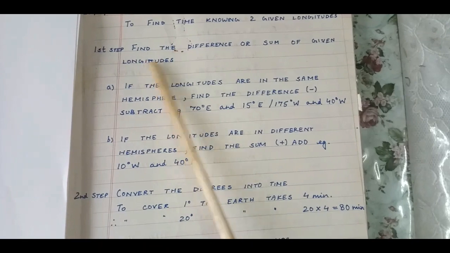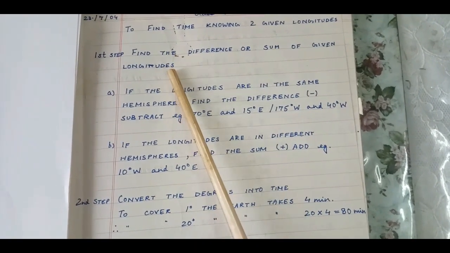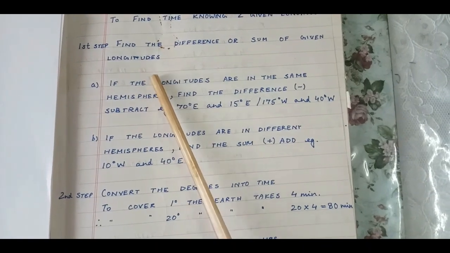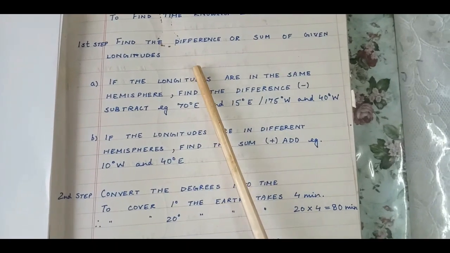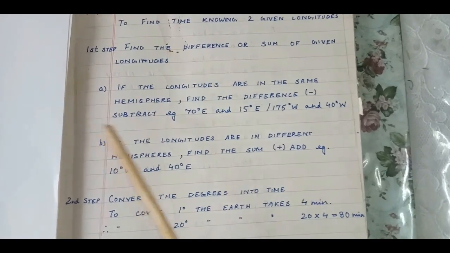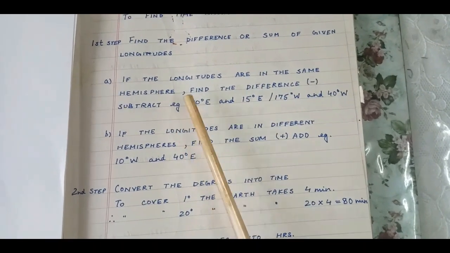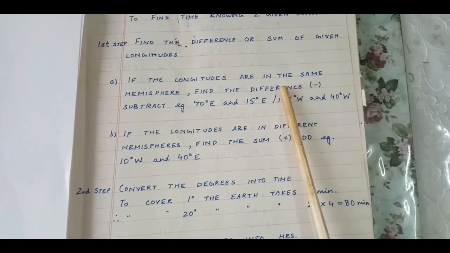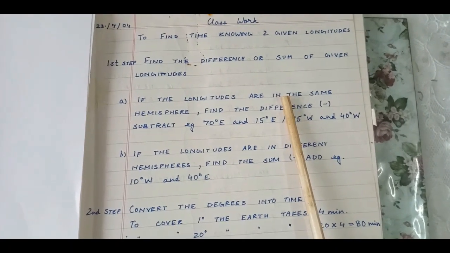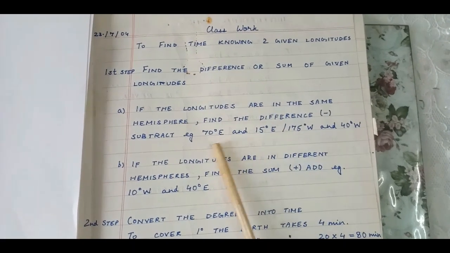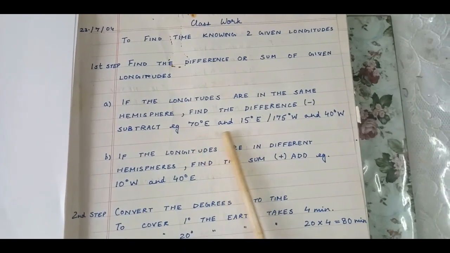First step is to find the difference or sum of the given longitudes. That means you have to find the difference or add the given longitudes in your sums. If the longitudes are in the same hemisphere, then find the difference. For example, both longitudes are of the same hemisphere, meaning east and east, like 70 degrees east and 15 degrees east.